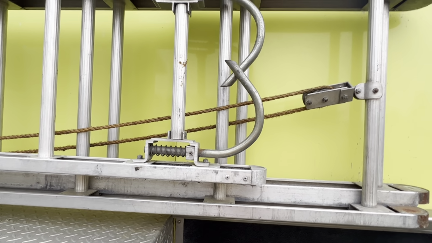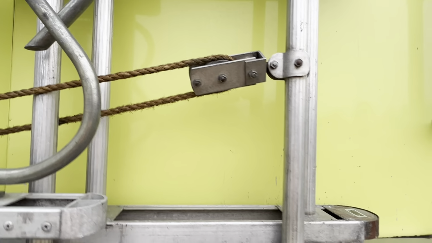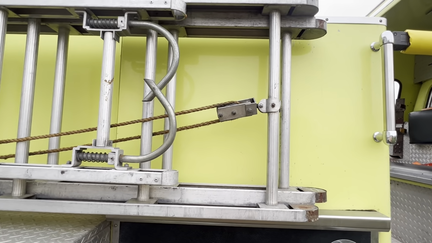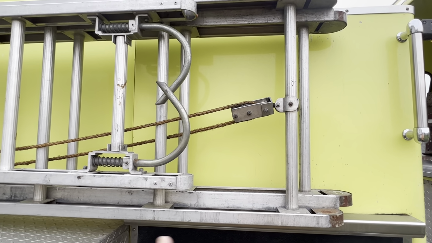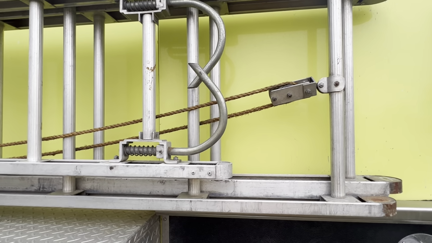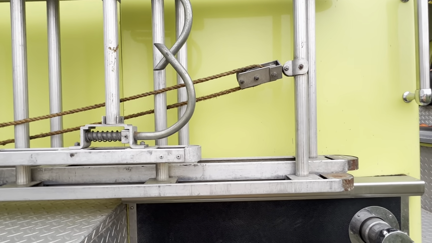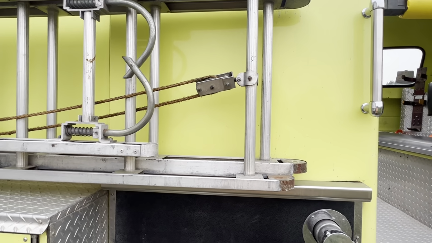But first off, the main parts of the ladder are the beams. Those are right there. They run, I guess, top to bottom. They're the side rails. They're what you put your hands on when you climb. They're the basic structure of the ladder.